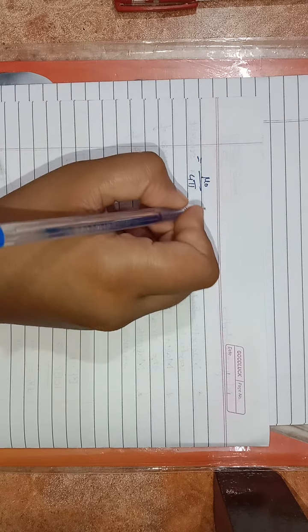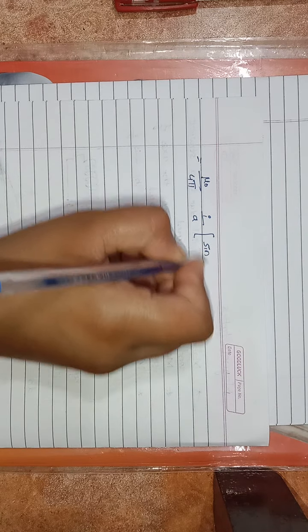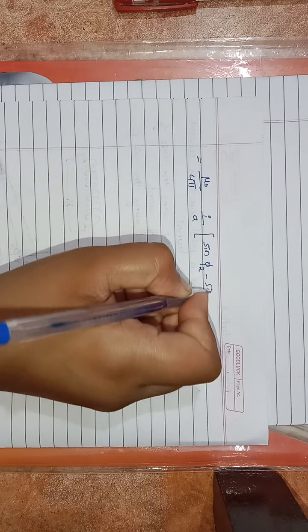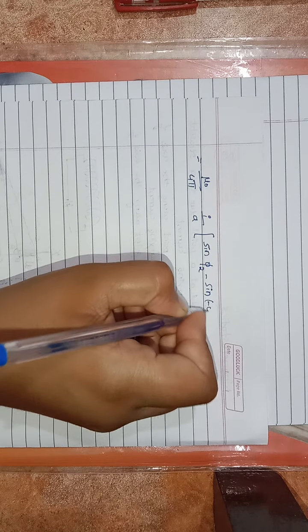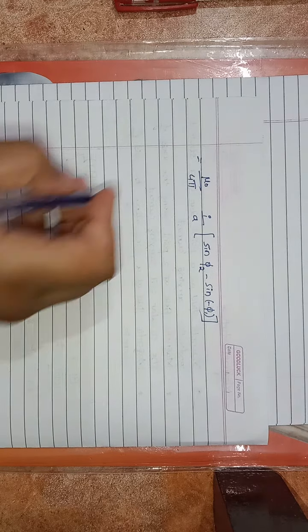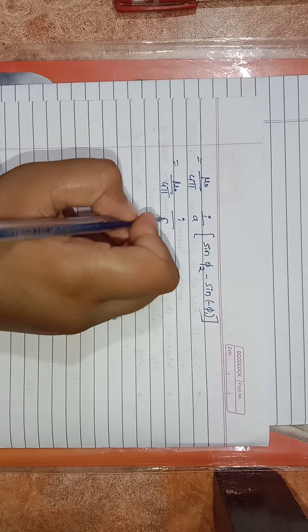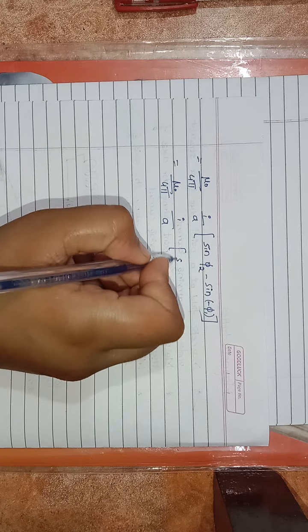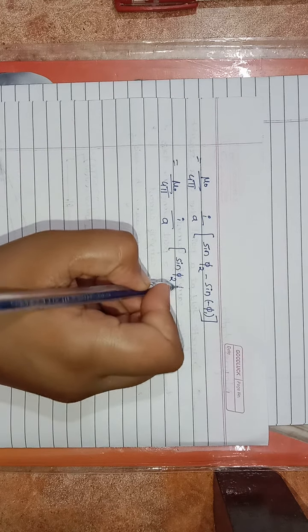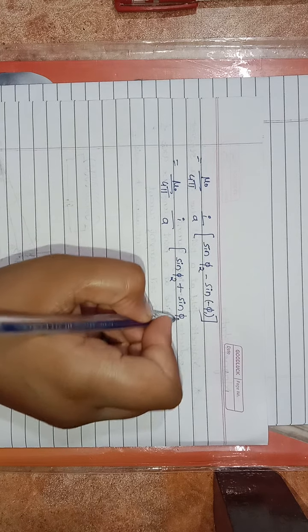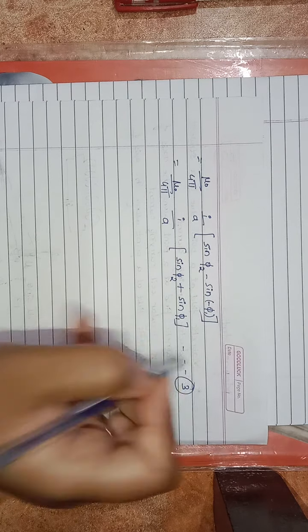No. Okay, so mu naught upon 4 pi as it is, I by a, and that limit value we are just substituting, and that is sin minus pi 1. Okay, so keeping these values as it is, it becomes sin pi 2 plus sin pi 1. Call this as equation number 3.